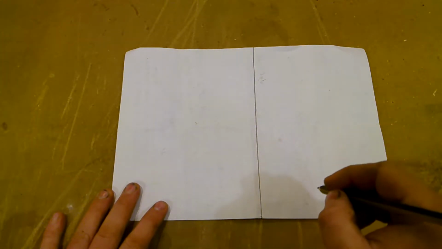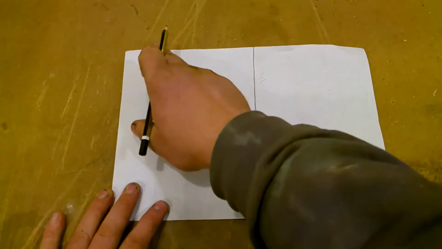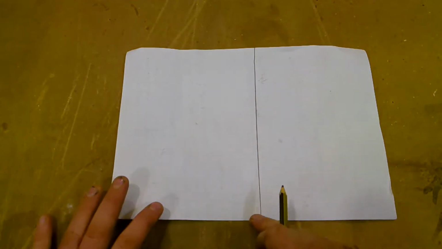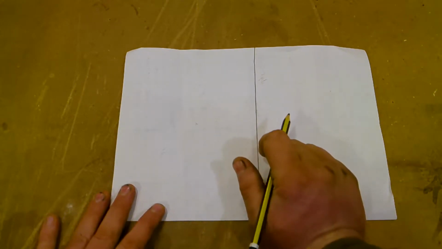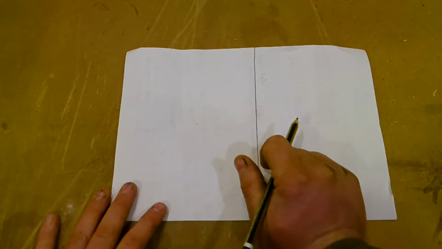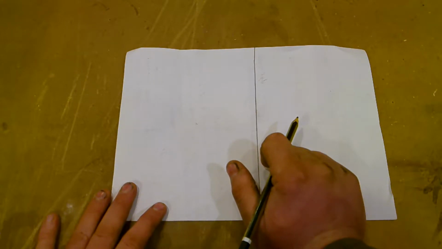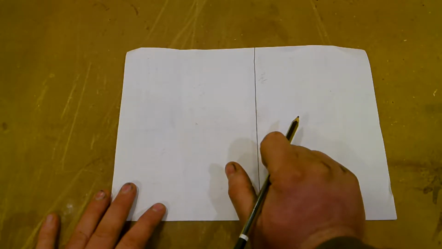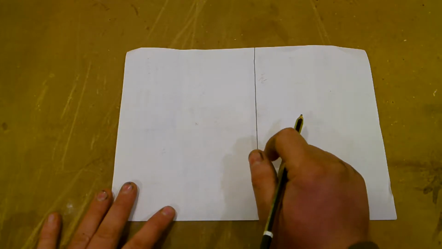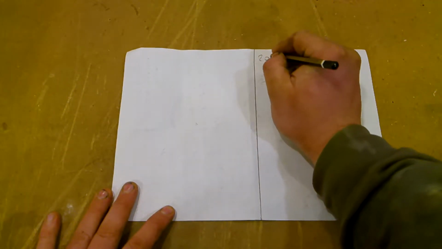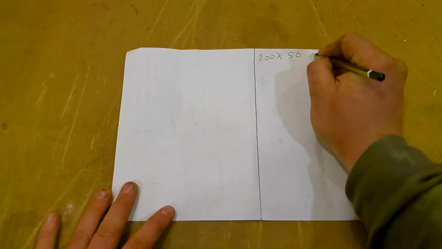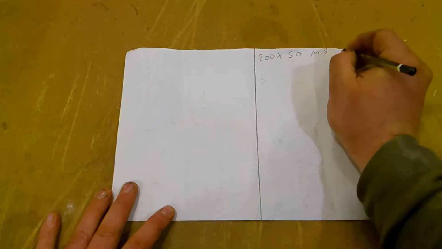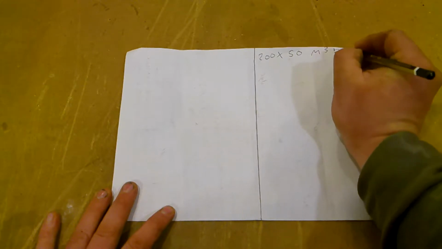Okay, so to convert linear metres into cubic metres, I'm starting off here with a square. I've drawn a line down here to draw an approximate square, and I know that my 200 by 50 was only available in 2 metre lengths at a cost of £5,000 per cubic metre. So I need to find out how many lengths of 200 by 50 is in a cubic metre. It's very easy to do.